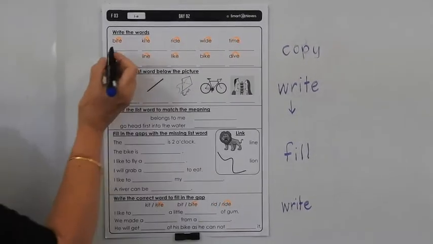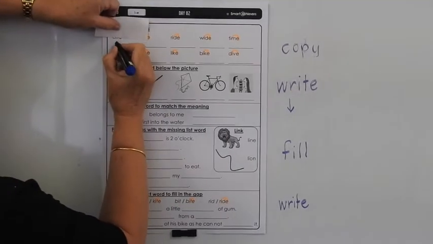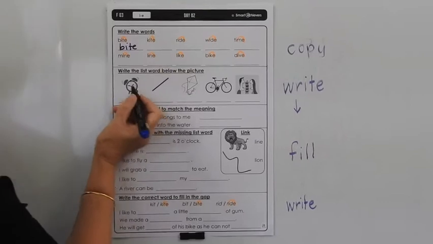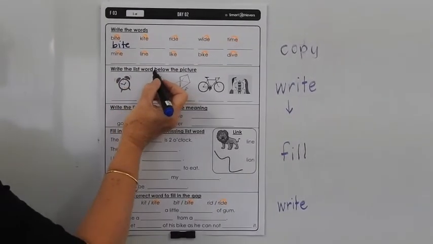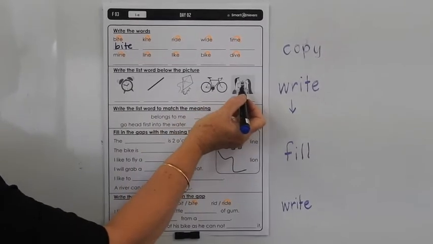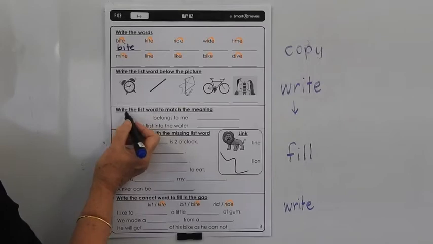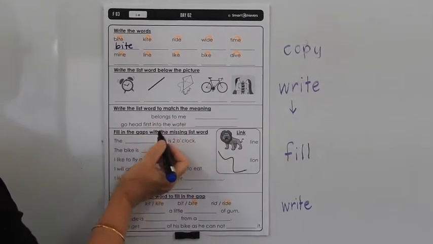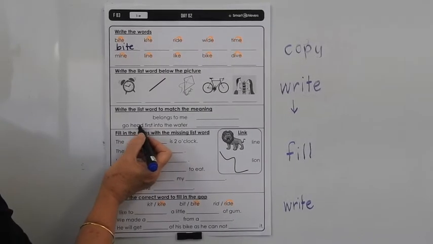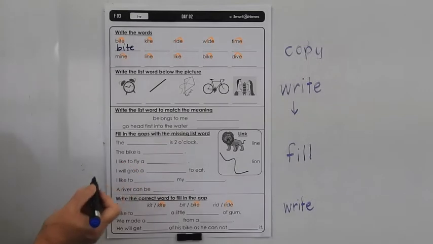We'll just do one. We'll go bite, B-I-T-E, cover it and write it. Now down here you have to write the list word below the picture, so you've got to work out which is the best word for each of those pictures. Then down the bottom you've got to write the list word to match the meaning. What's something that belongs to me? What is something you go headfirst into the water?